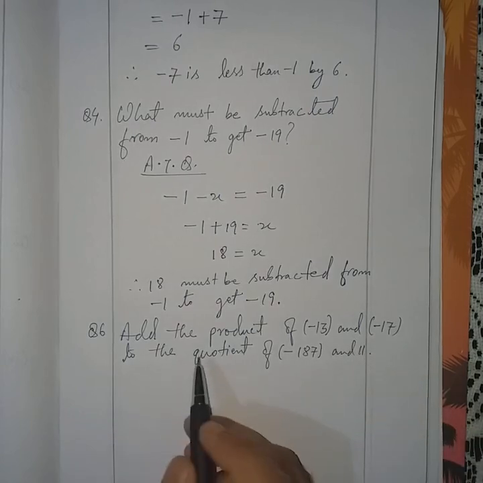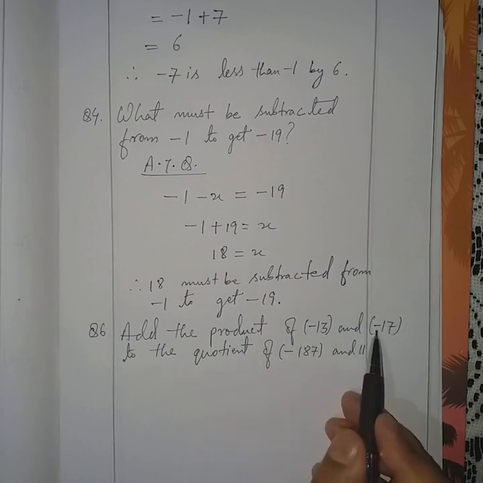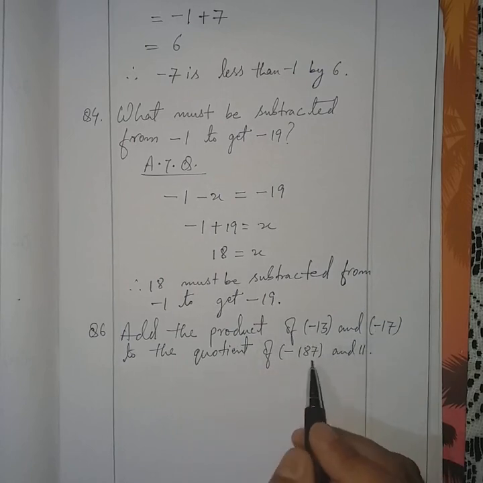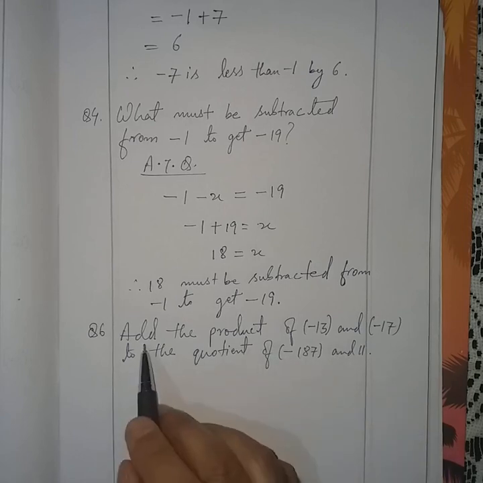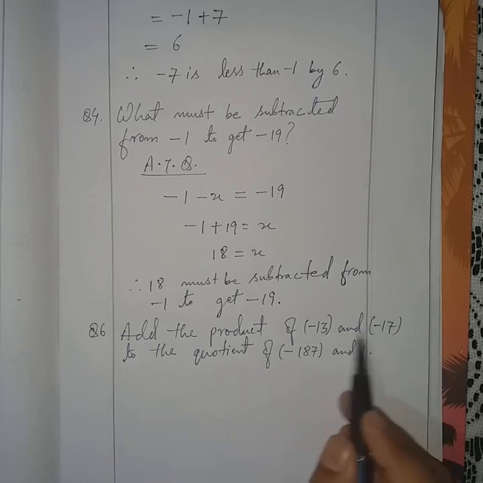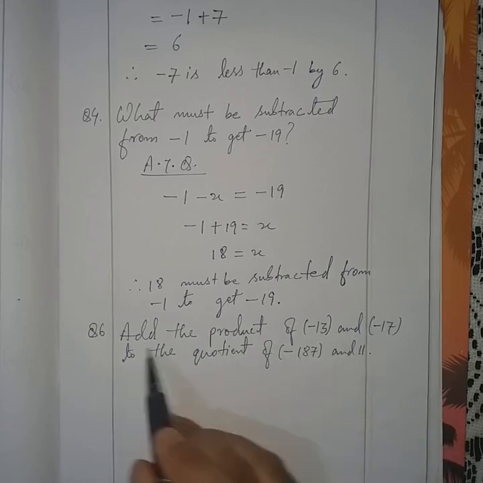So here what we have to do, we have to add the product of these two and we have to find the quotient of these two and we have to add. Okay, this product and the quotient of this we have to add.